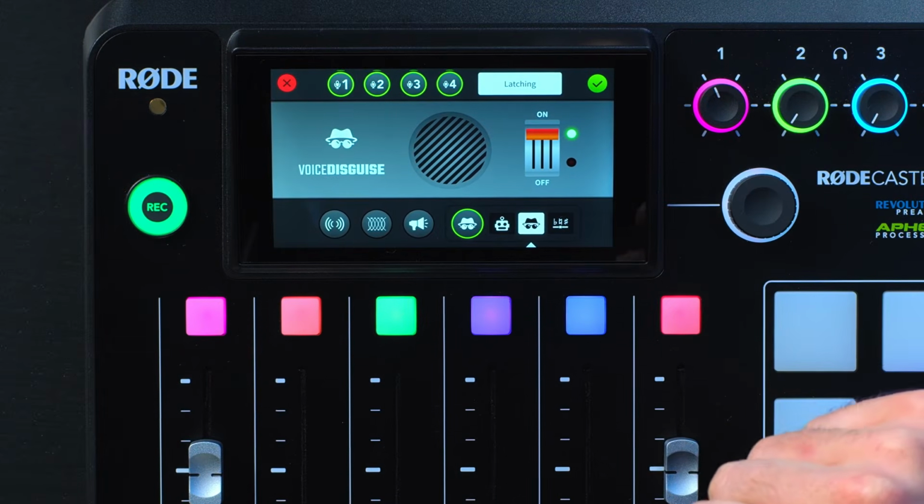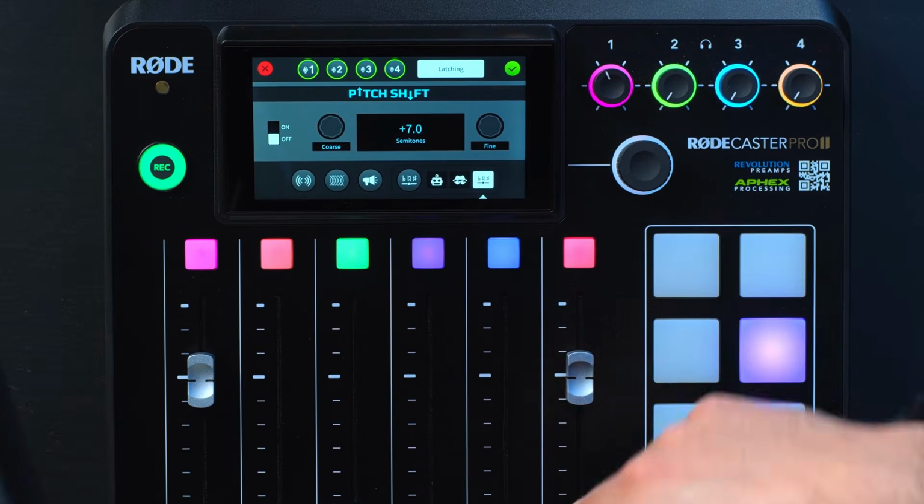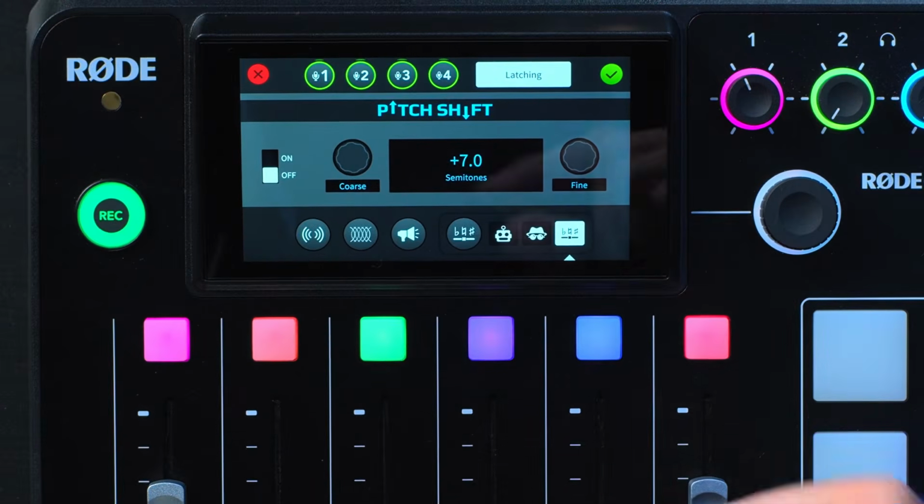Voice Disguise, which is the next one here, will make your voice sound deep and warped so that no one recognizes you in a group chat. I am totally anonymous. Credit card, you got it. And Pitch Shift lets you raise or lower the pitch of your voice at an interval of your choosing. Use the coarse control to step up or down in semitone increments and the fine control for making minor adjustments.